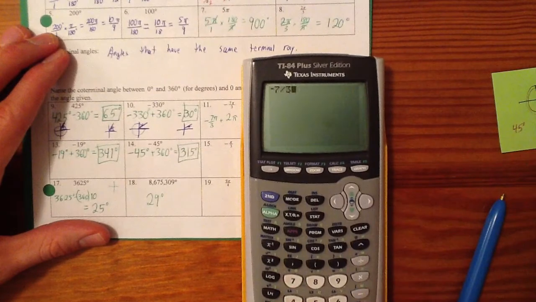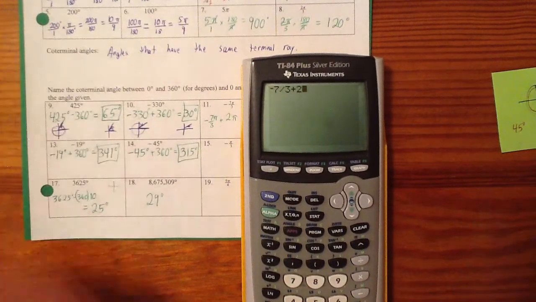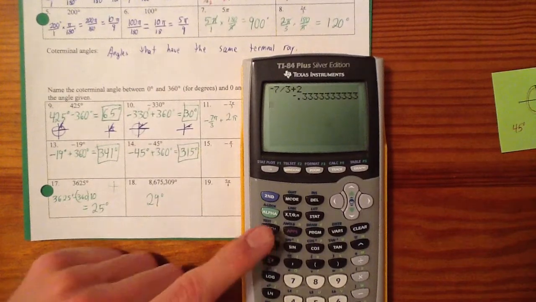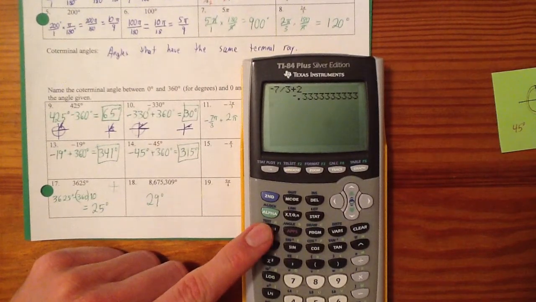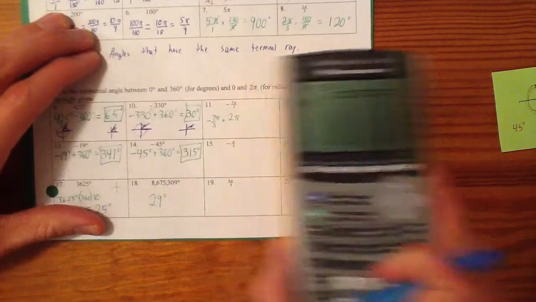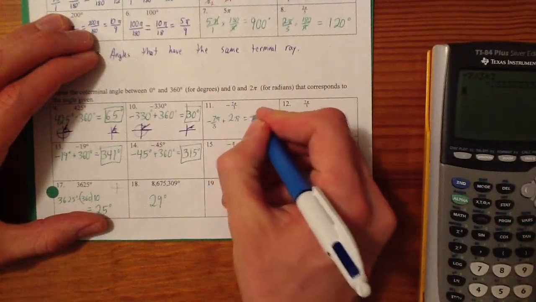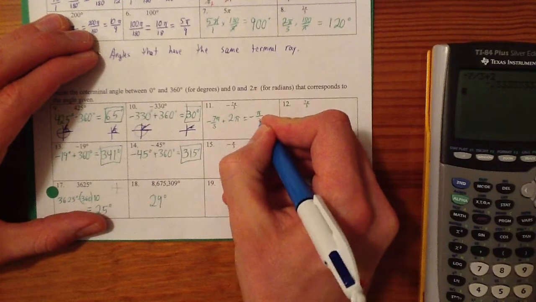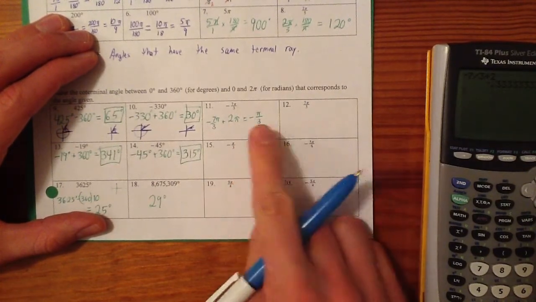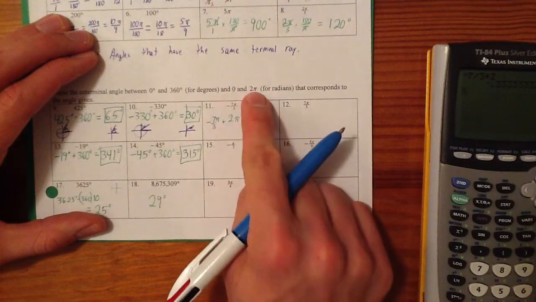Negative 7/3 plus 2. Now, I would like to think that you know what this is. It's negative 1/3. Okay, and don't act like you've never seen that decimal. It's negative 1/3, all right? This is negative 1 pi over 3. Is this too big or too small, or is it just right? This is not between 0 and 2.